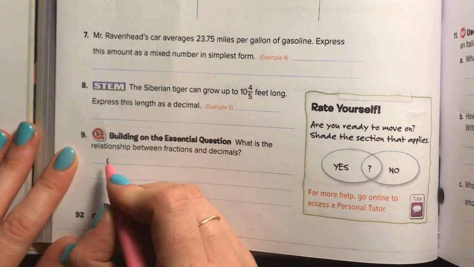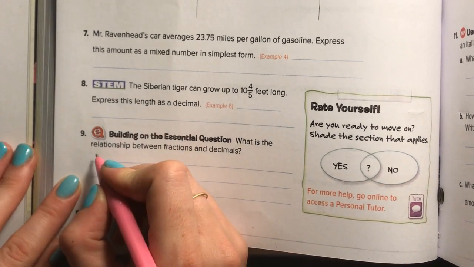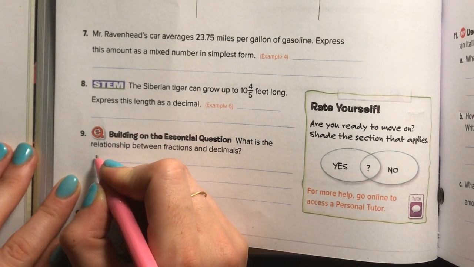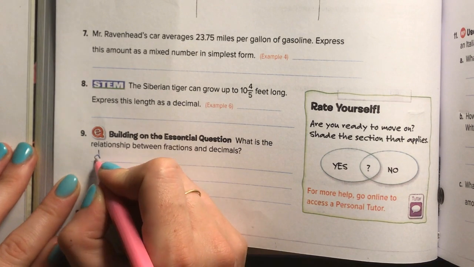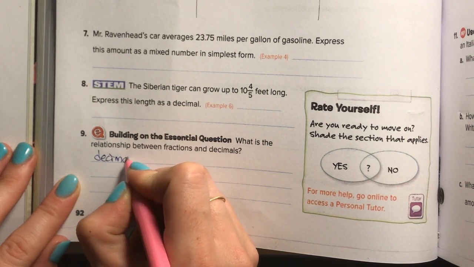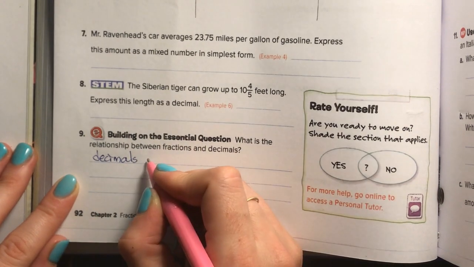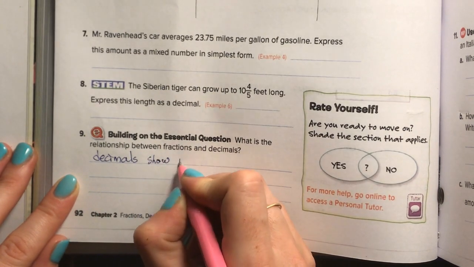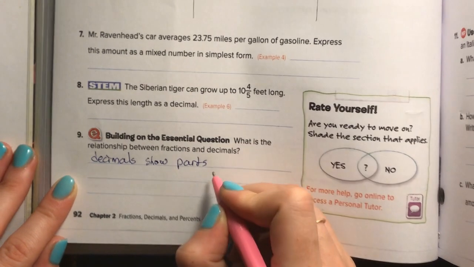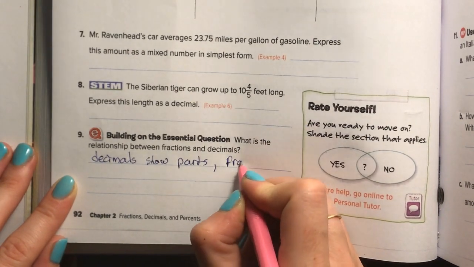Okay, well, all decimals are fractions, right? Decimals are fractions. Decimals show parts. Fractions show parts.